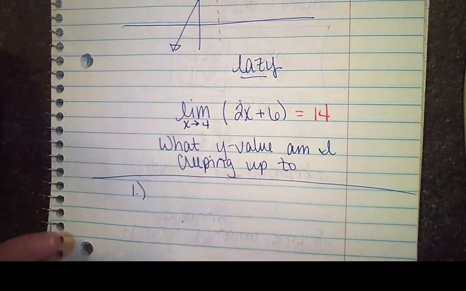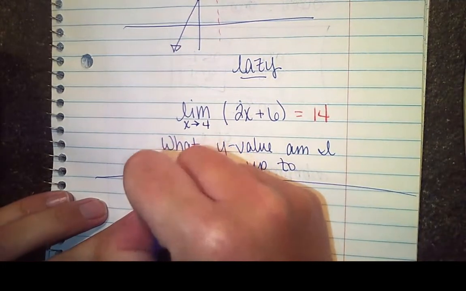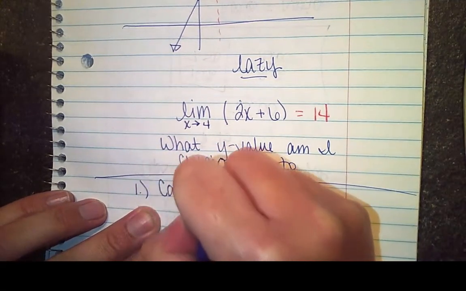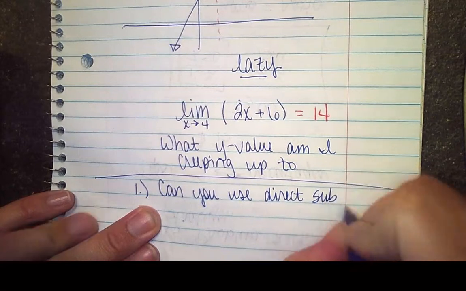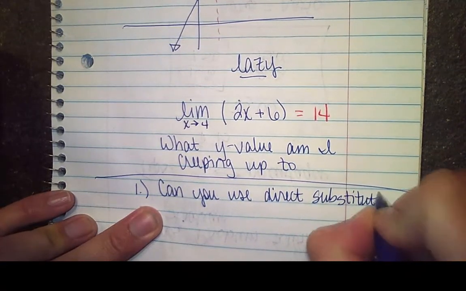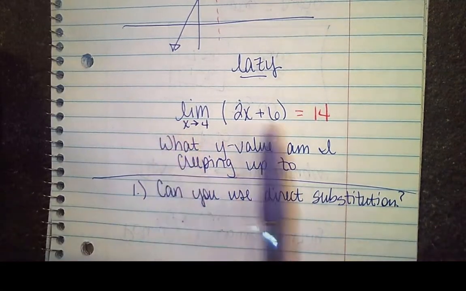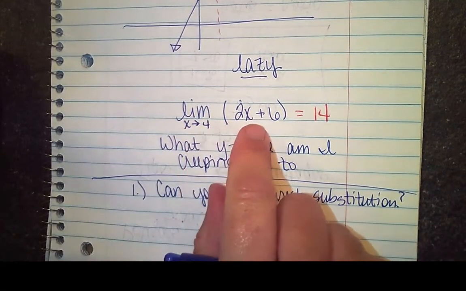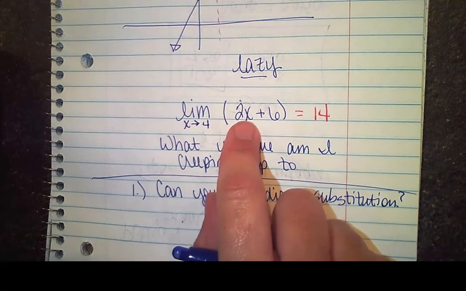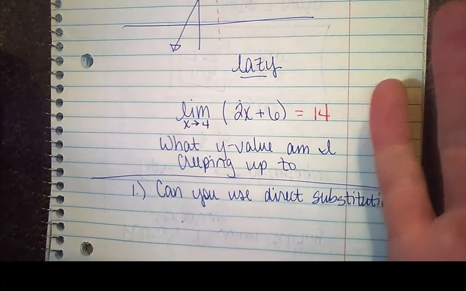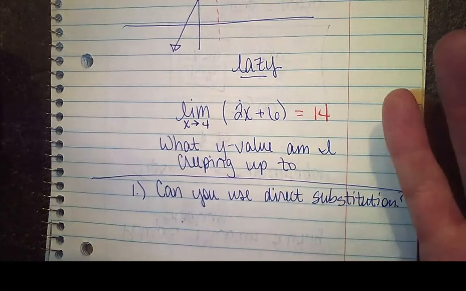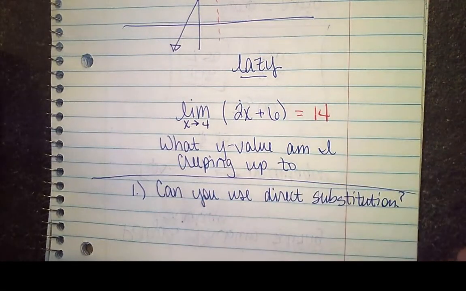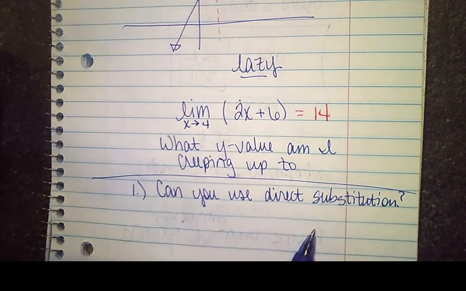Strategy number 1 is, can you use direct substitution? If you can use direct substitution in your function, then there's no reason not to. In other words, I look at this: is there anything keeping me from evaluating this at 4? Is there a variable in my denominator that's going to make it go undefined? Is there a square root that's going to make it go into imaginary numbers? Is there anything weird going on? If there's nothing weird going on, then use direct substitution.